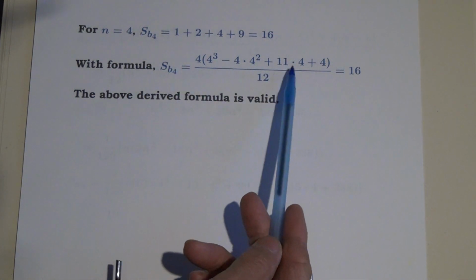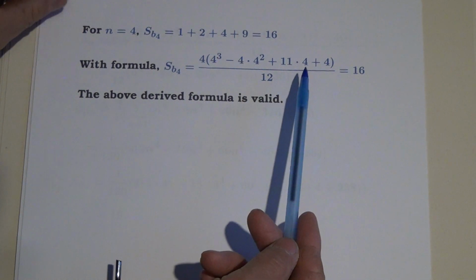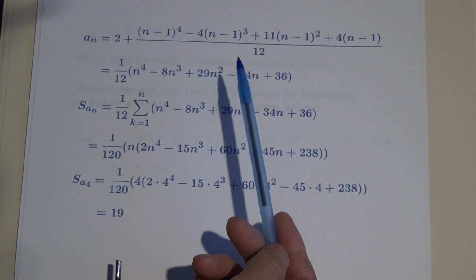Okay, with that we check whether we made a mistake or not. Okay, 60, 16. It's okay. So this one is no problem.